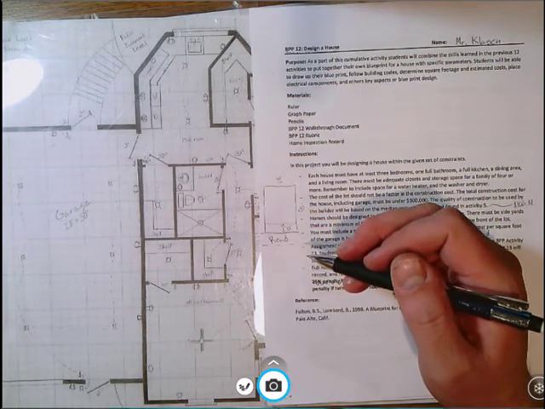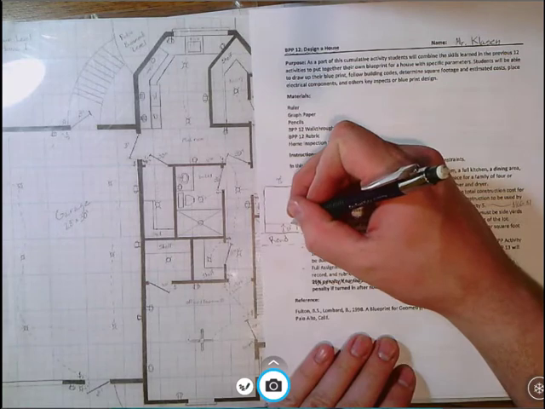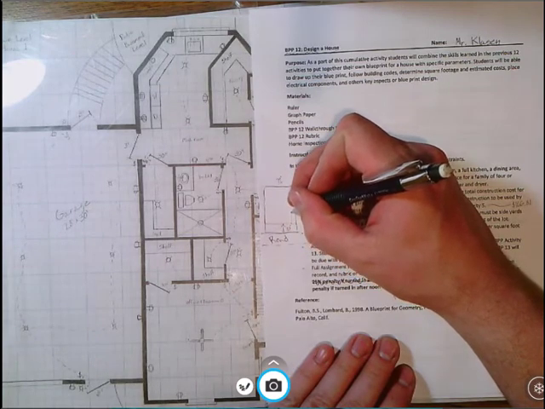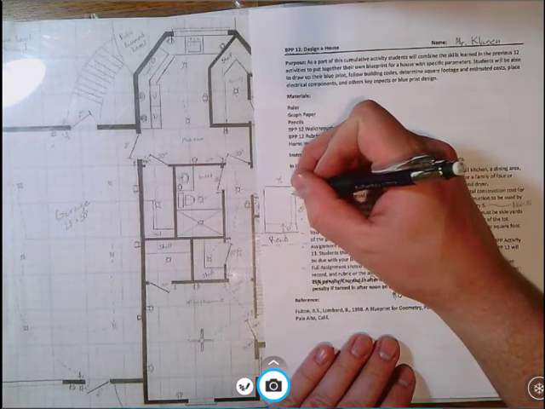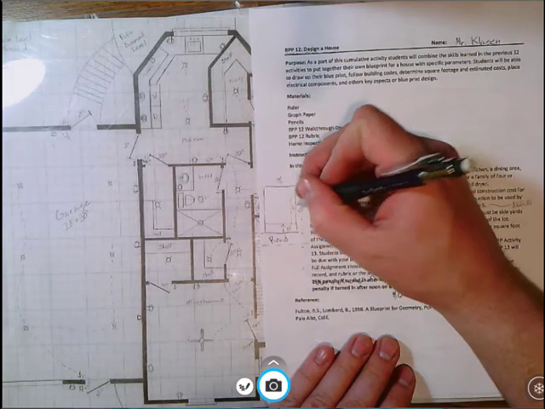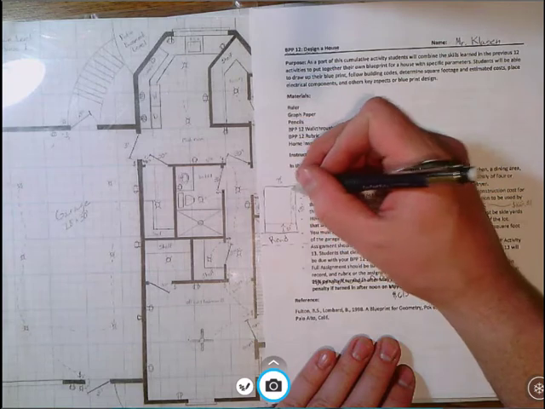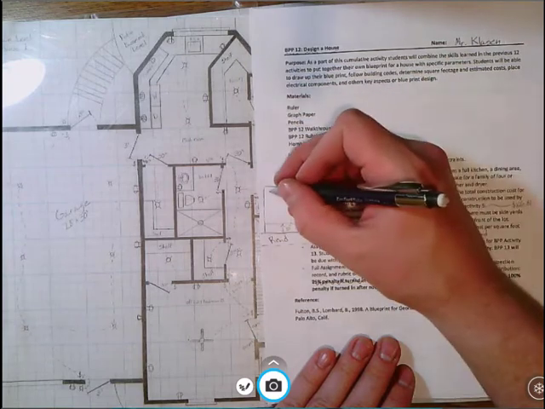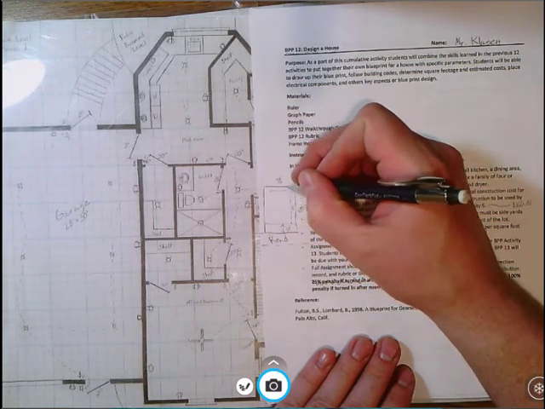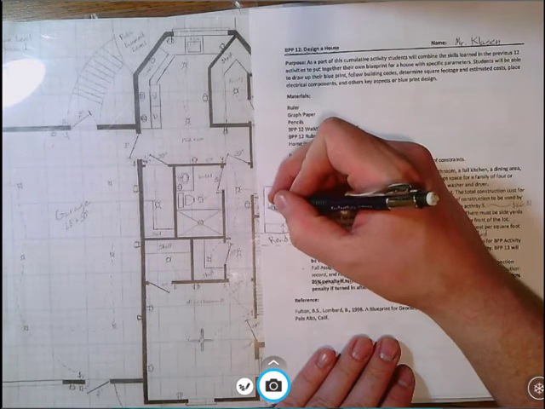So you can't build anything on that. The other thing you can't do is build on the very edge of your property. You need to leave 8 feet of space for just walking around, and that needs to be done all around.